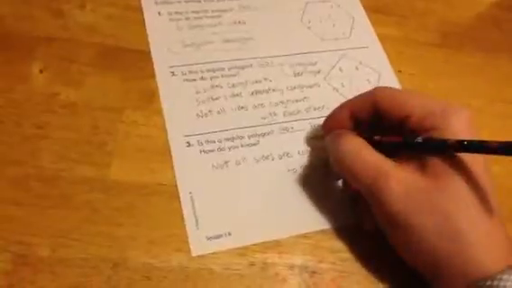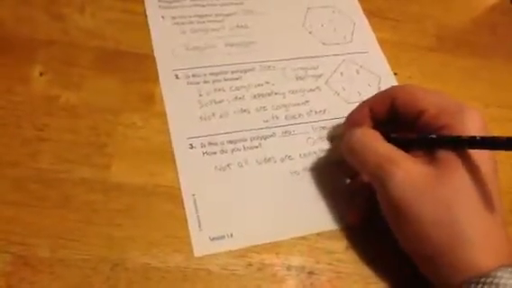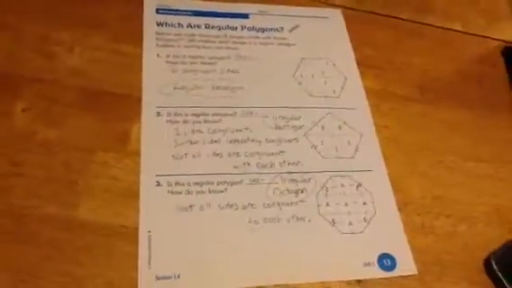So it is an irregular octagon. Octo from the Greek for 8. Irregular octagon. Those are answers for 13.